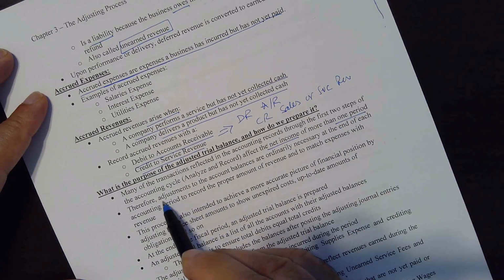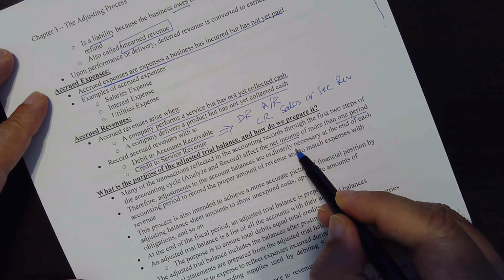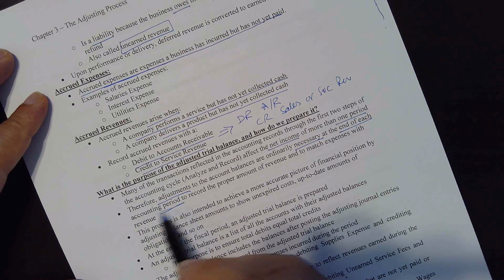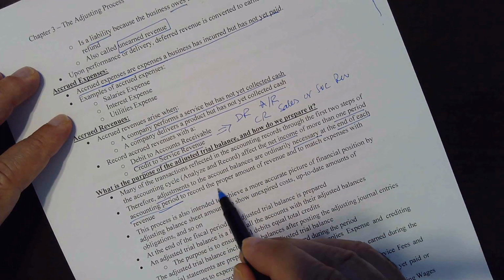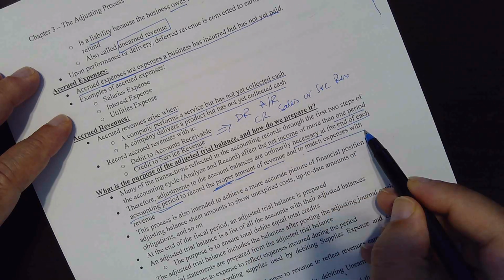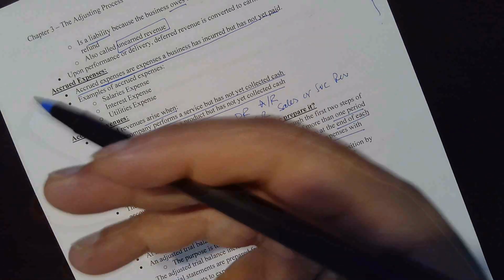Therefore, adjustments to the account balances are necessary at the end of each accounting period, whether month, quarter, or year, to record the proper amount of revenue and match expenses with the revenue. So the business clearly knows how much revenue I have earned and how much it cost me in expenses.